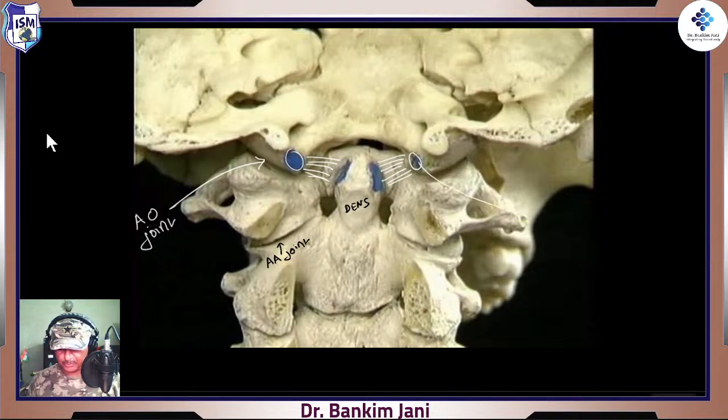So this portion is what? As we said, this is the atlanto-occipital joint, so this area is the occipital condyle.